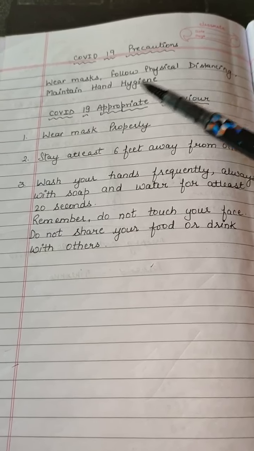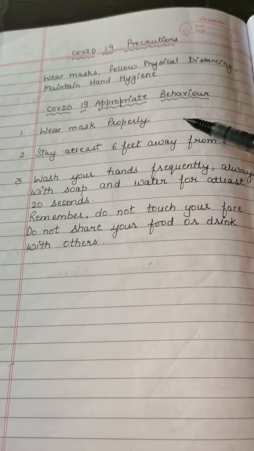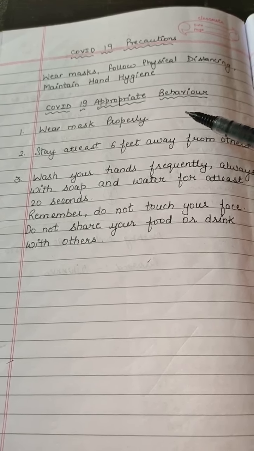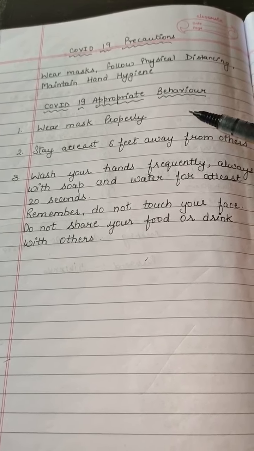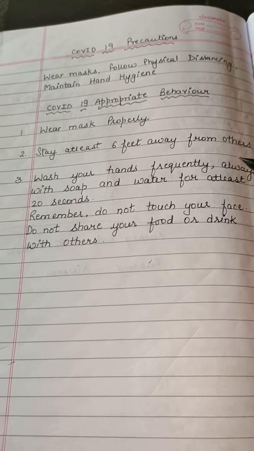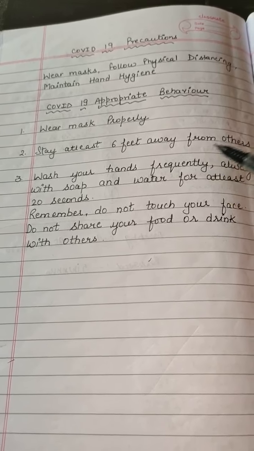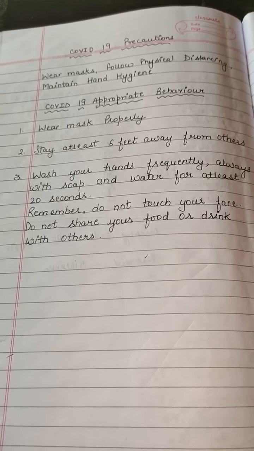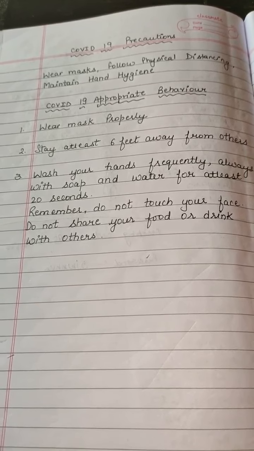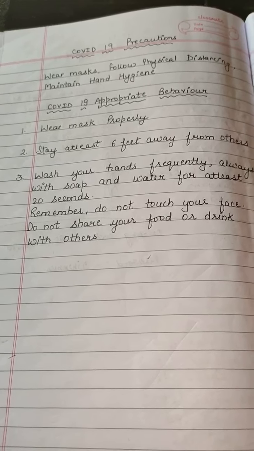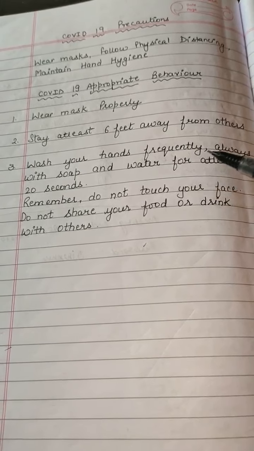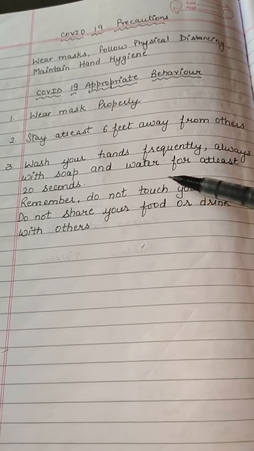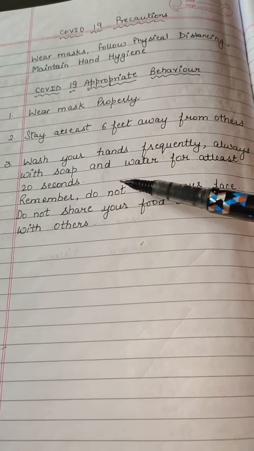You have to wear your mask properly whenever you go outside from your home or anywhere, and stay at least 6 feet away from others. Wash your hands frequently, always with soap and water for at least 20 seconds.